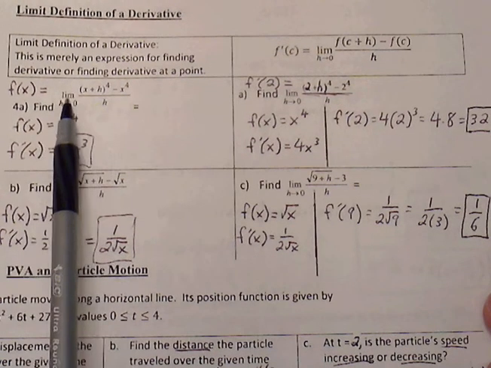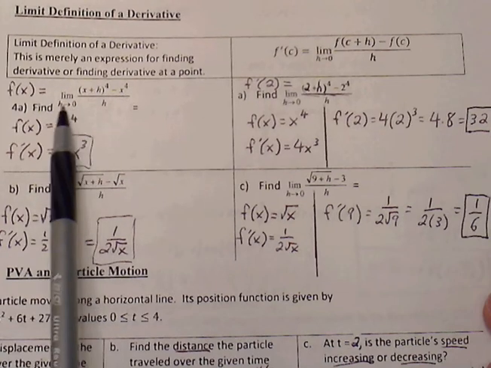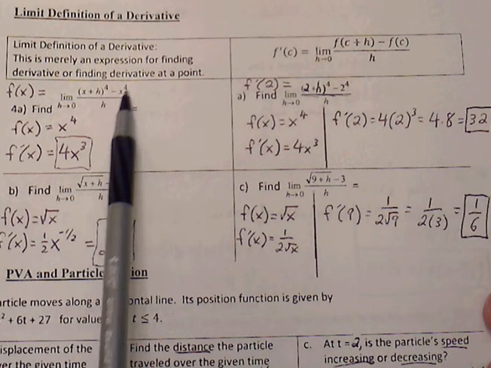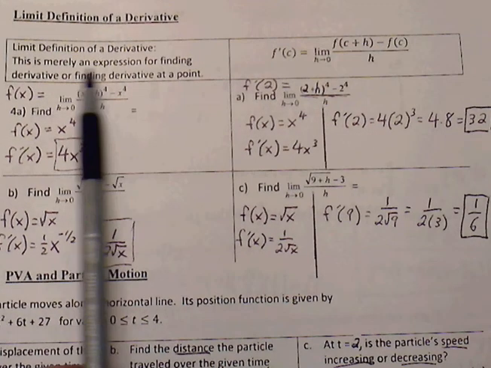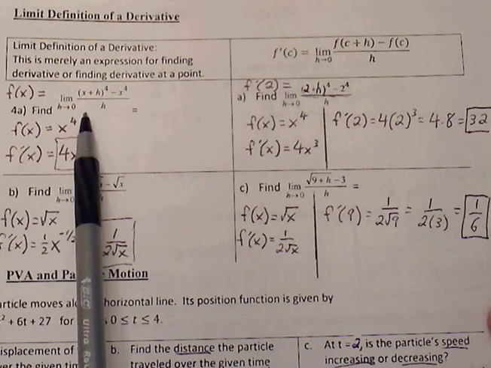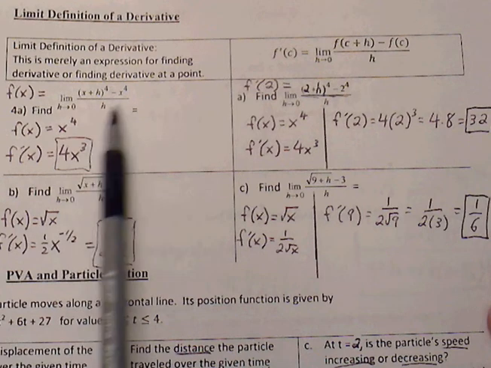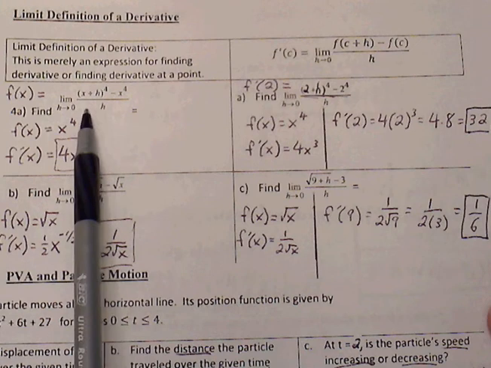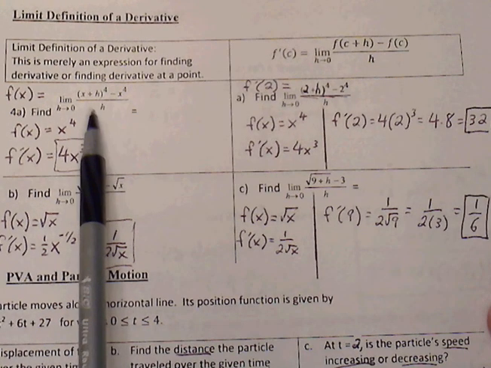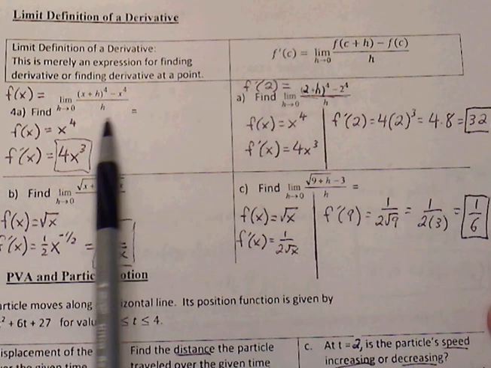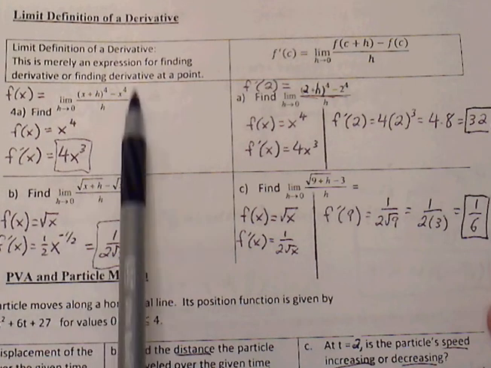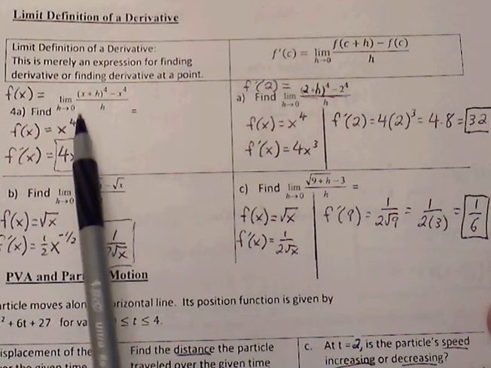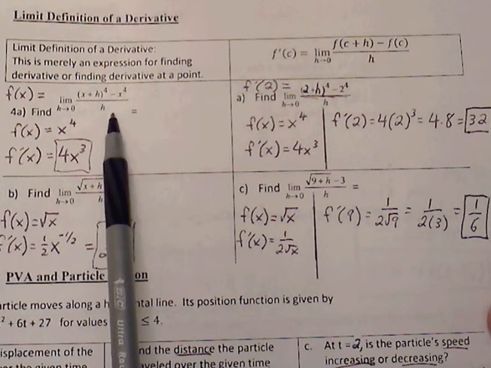It says find the limit as h approaches 0 of (x plus h) to the 4th power minus x to the 4th, over h. I think when students see this, they just want to try and evaluate the limit using limit rules or limit properties. But the important thing is we need to be able to recognize that this represents something else. This is representative of finding the derivative of a given function.